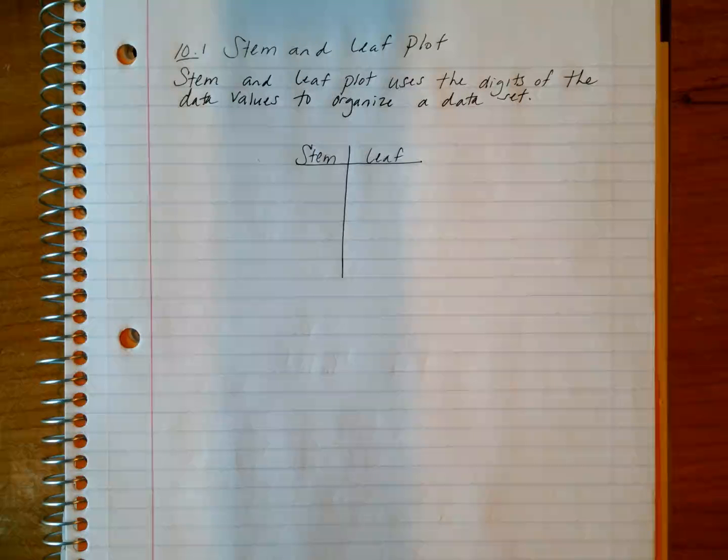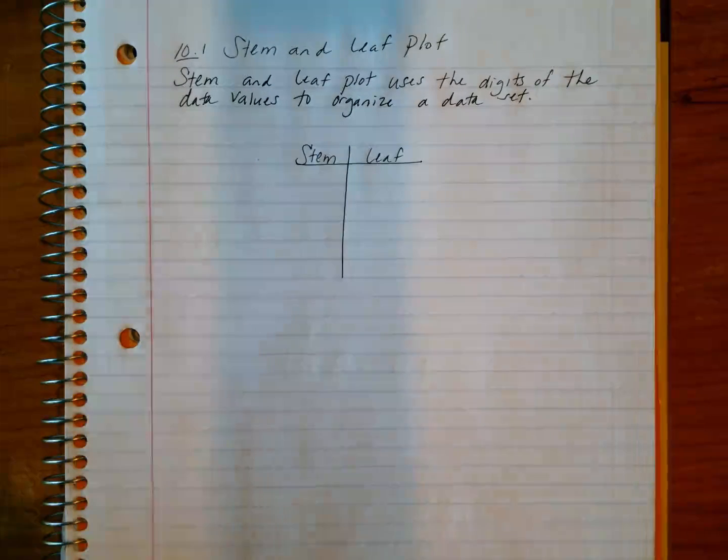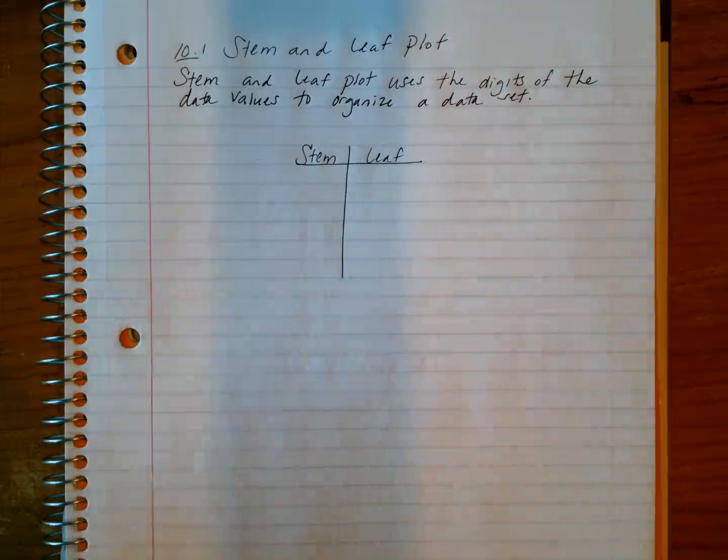So just like we did in Chapter 9, where we were gathering data, you are going to be gathering data and organizing it in slightly different ways. After you've gathered your data, you are going to want to organize it from low to high, just like you did when we were solving for median.